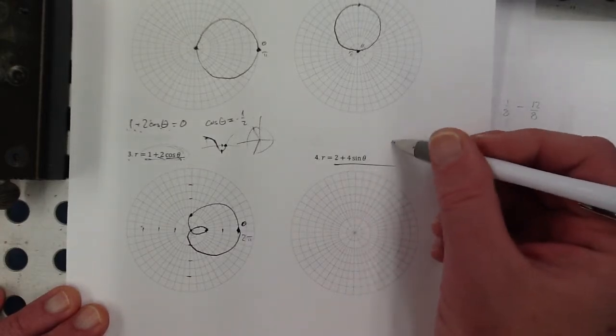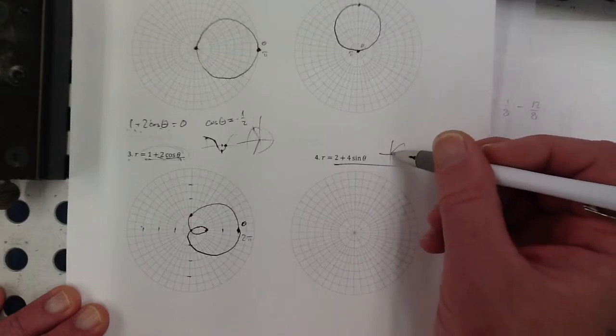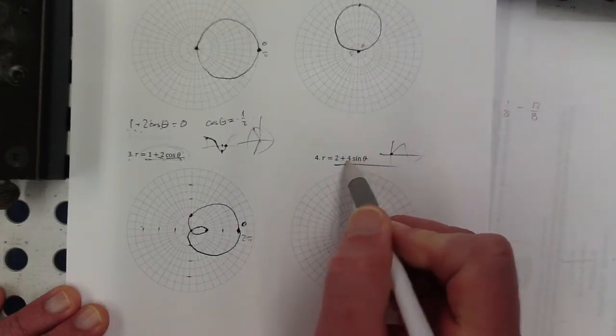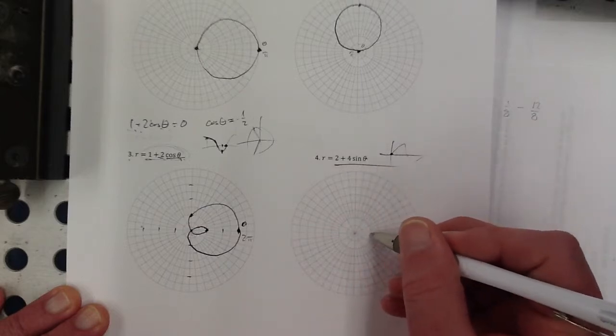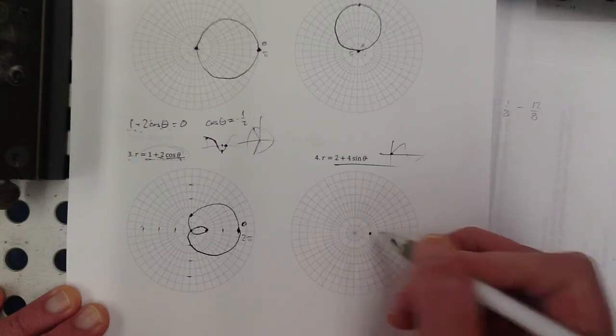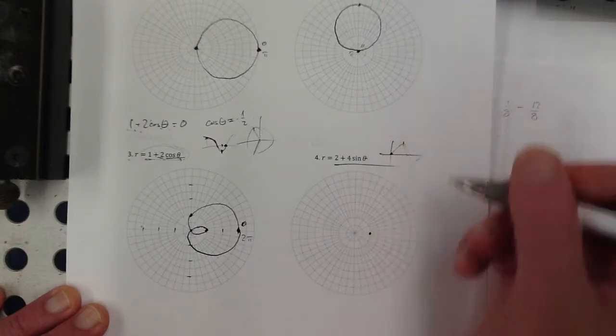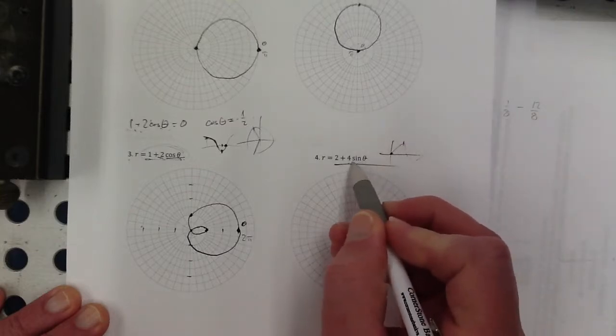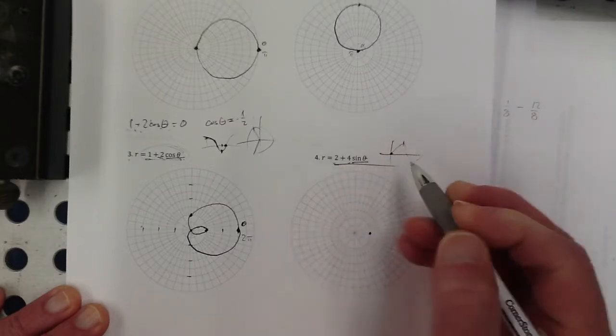So when sine is 0, then I'm looking in the direction 0, this is 0, and I am at 2. So I'm looking in the direction of 0 radians, that's at 2. And then by the time I get to pi over 2, when I'm looking straight up, the sine function is maxed out at 1, so that's 2 plus 4.